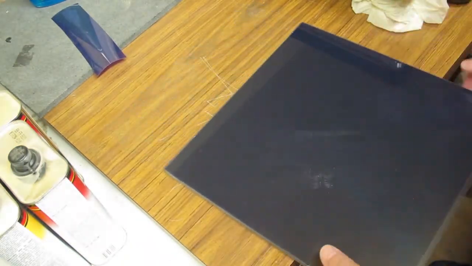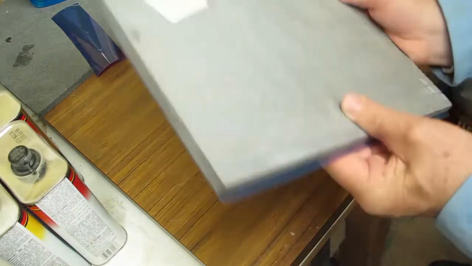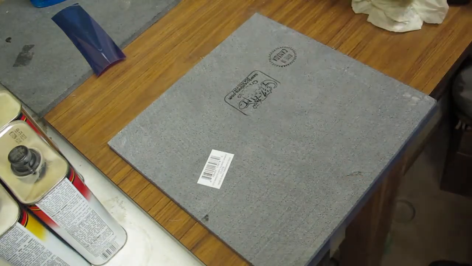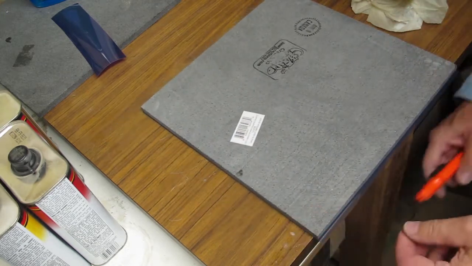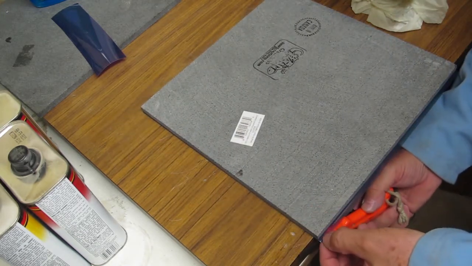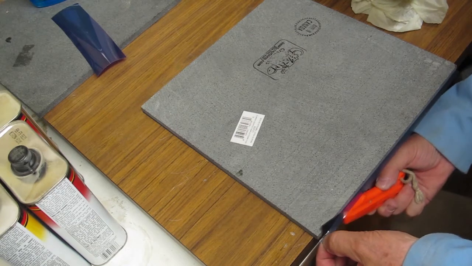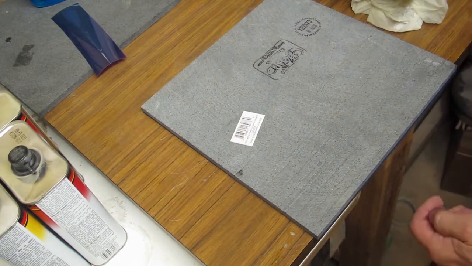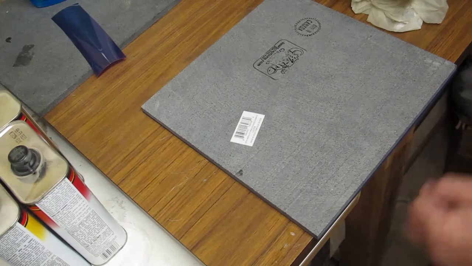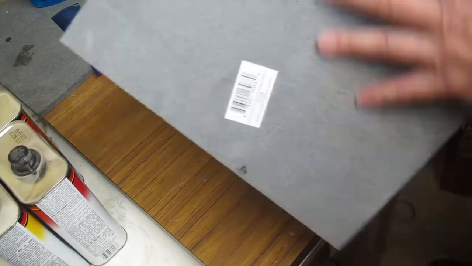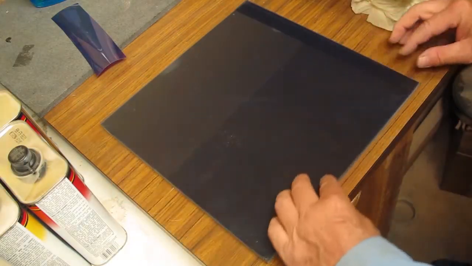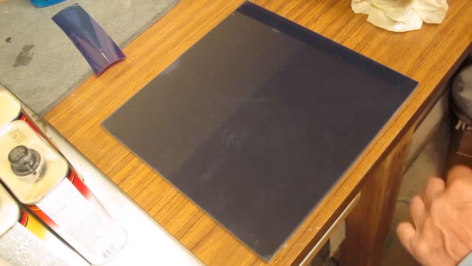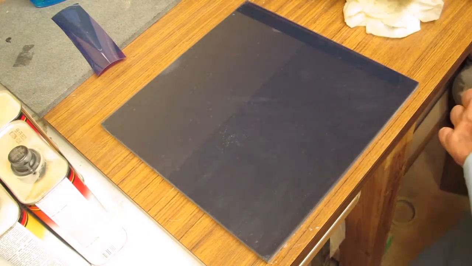Before I take the carrier off, I'm going to cut this edge off. Now that I've gotten rid of the bubbles, I can take the carrier off.